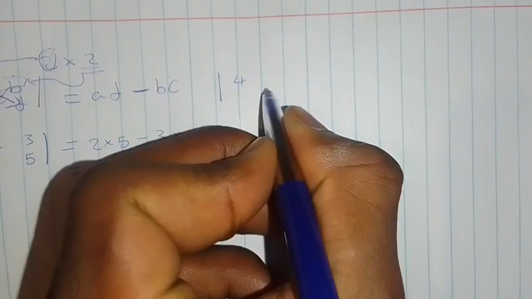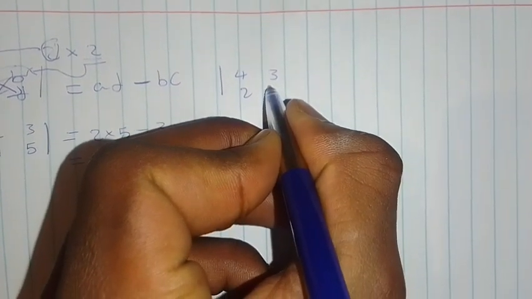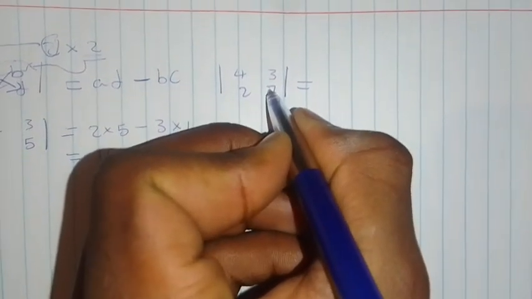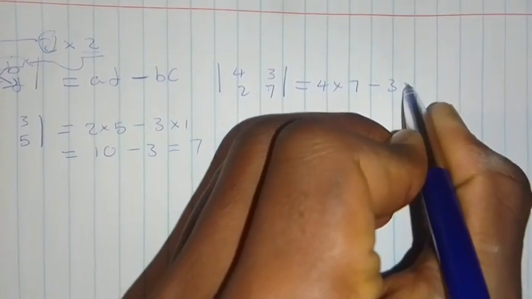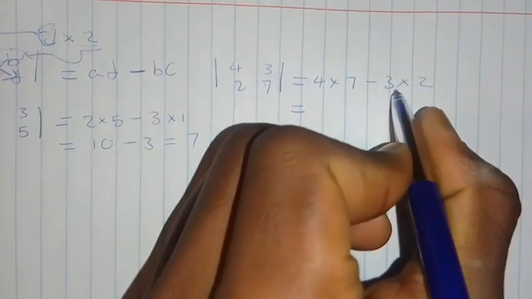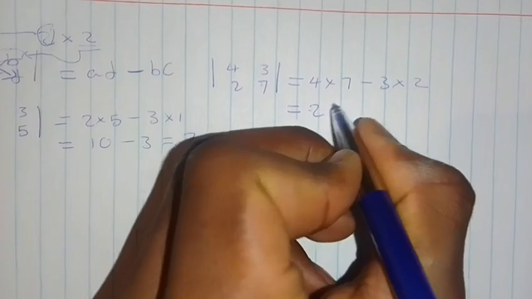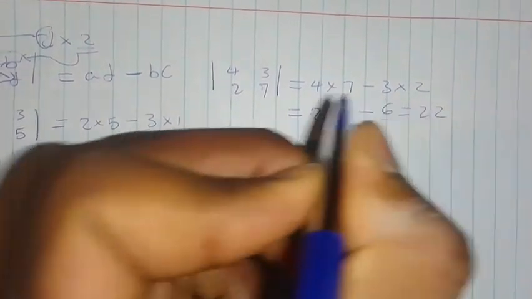Working a 2 by 2 determinant is basically simple because it's straight to the point. You just multiply the diagonals. So you're just going to say 4 times 7, and then you subtract 3 times 2. So you're basically going to have 28 minus 6, which simplifies to 22. So that's a 2 by 2 determinant.